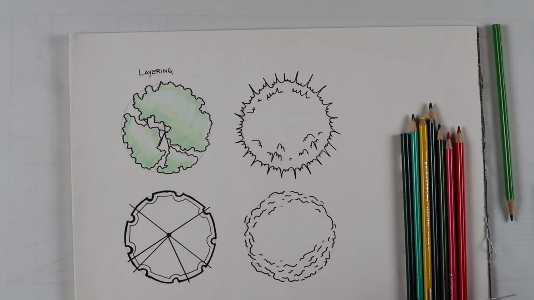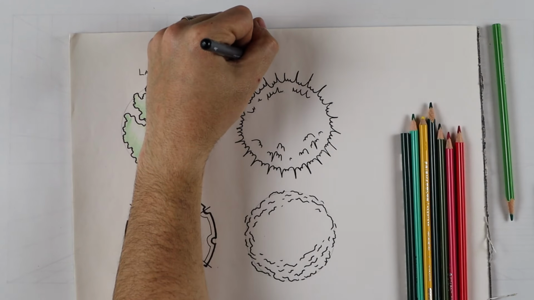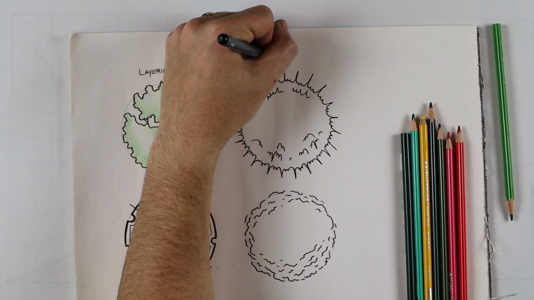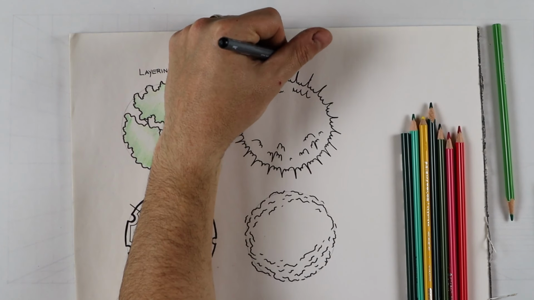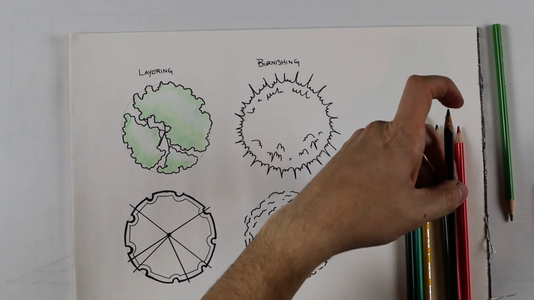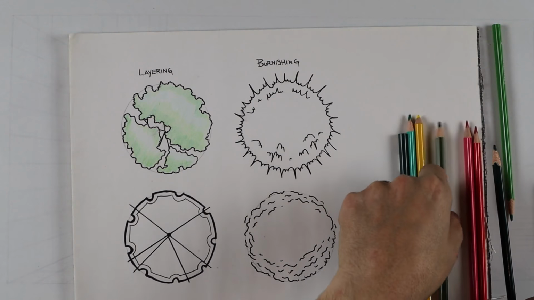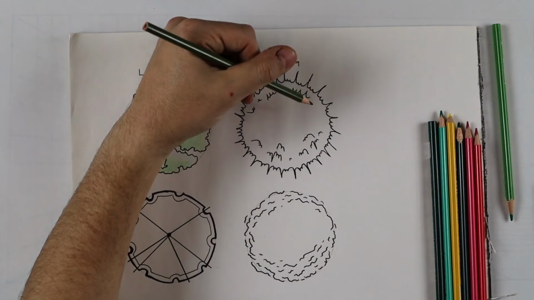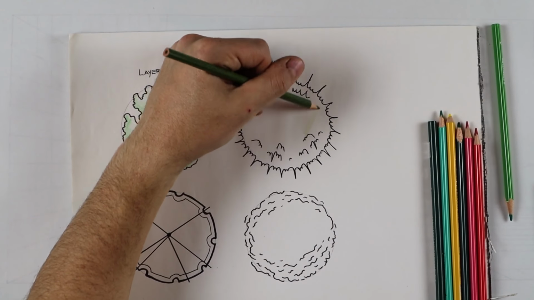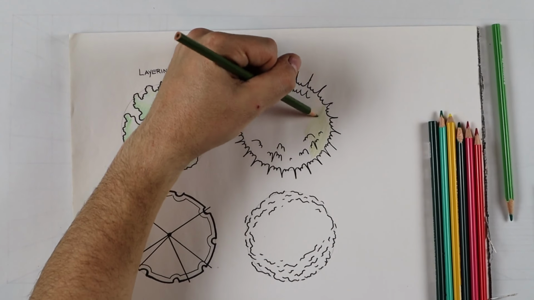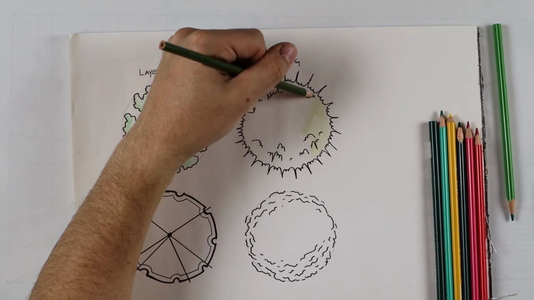Okay, so now I'm going to move on to more of a conifer, and here I'm going to do a little bit of burnishing. Okay, so that was layering. Now I'm going to be doing burnishing. And so for the burnishing, I'm going to do a little darker now. I'm going to come with my lighter color. I'm going to use more of a woodier green, and I'm just going to go a little harder right off the bat. A little more pressure to add a little bit of that waxier look to it. Okay?